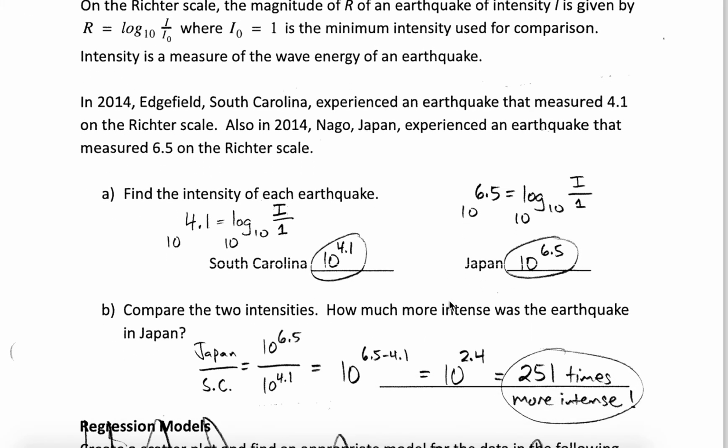If we compare the 2 intensities and figure out how much more intense the earthquake was in Japan, then we're comparing this Japan value to the South Carolina value. We're going to use a ratio to compare 2 values, which turns into division. If I'm dividing numbers that have exponents, I'm going to subtract their exponents. So 6.5 minus 4.1 is 2.4.